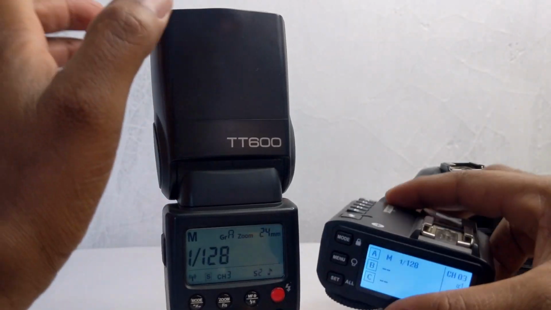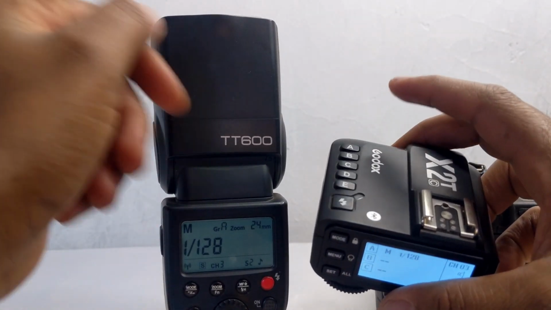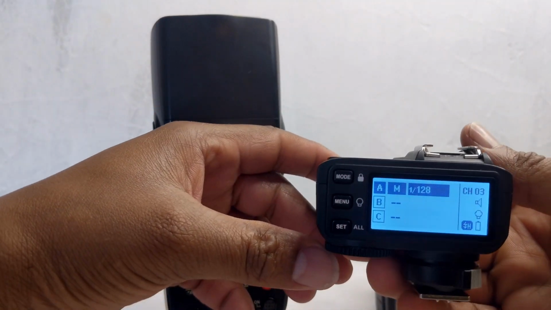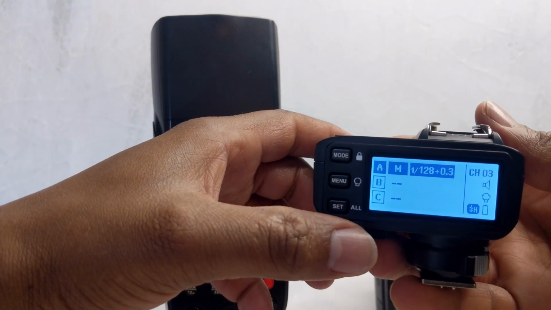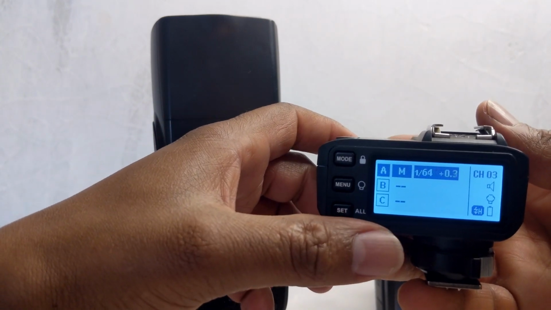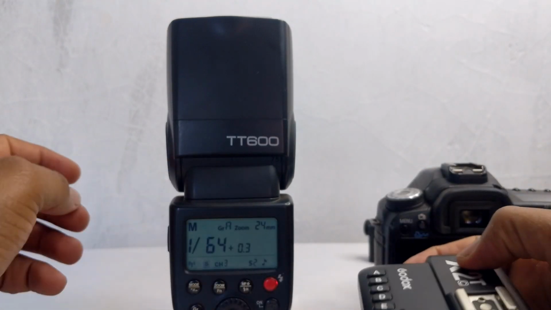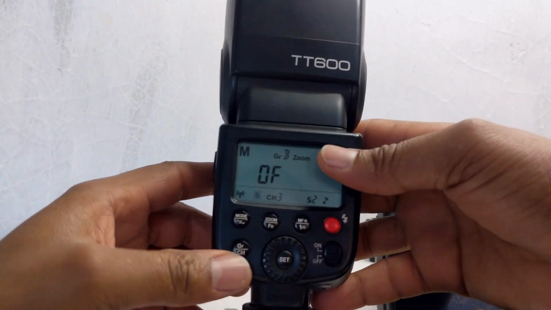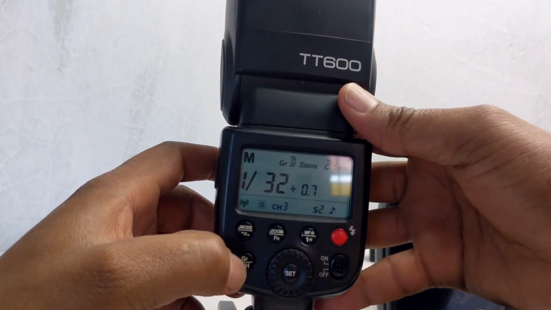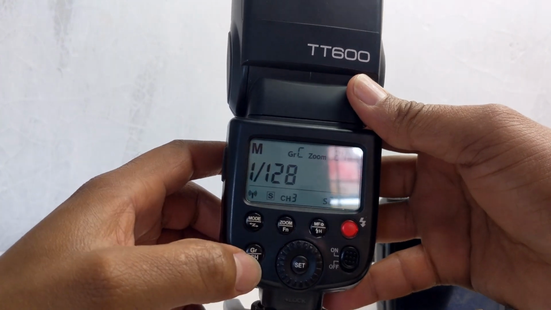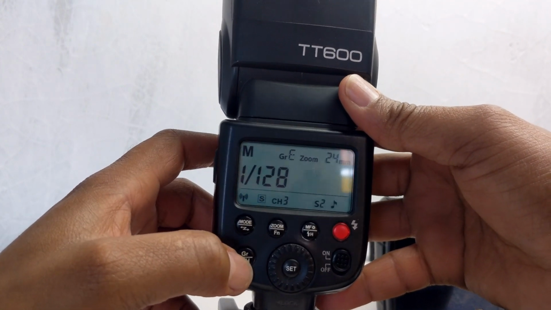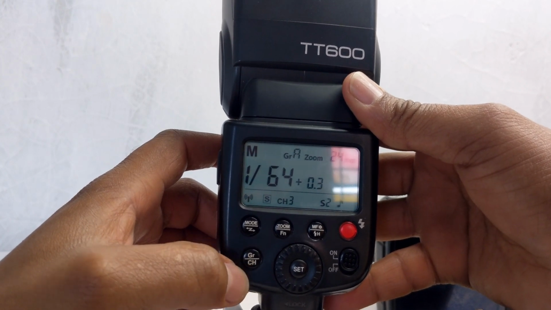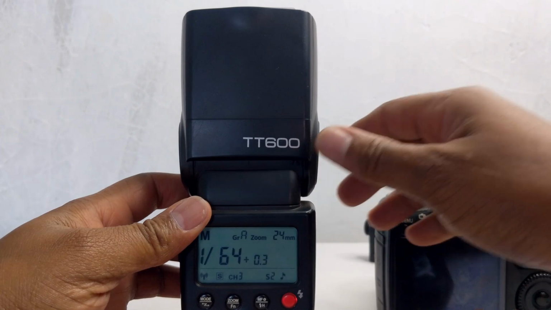Then I want this speedlight to be in group A. So what I need to do is press on group A, and you can see group A is highlighted. So I can scroll to change the power, and I'll come back to this speedlight, press group button. This GR is the group button, and you can see it moves from group A, B, C, D, E, then back to A. I want it to be in group A.